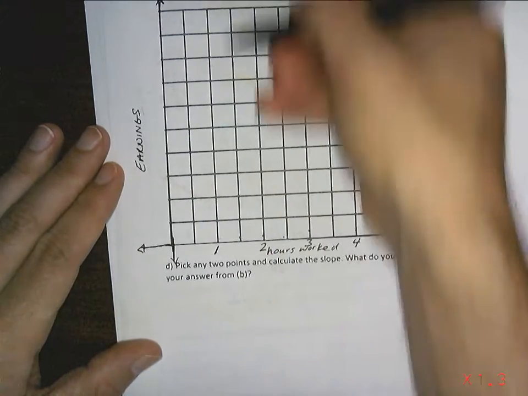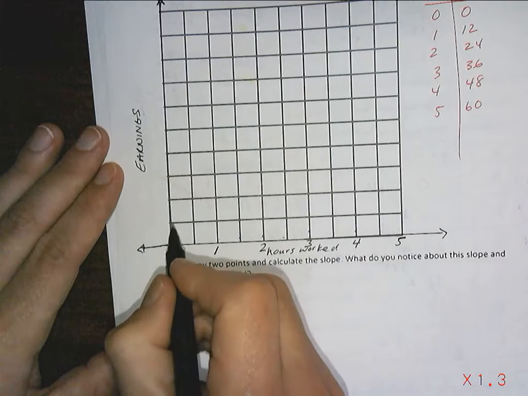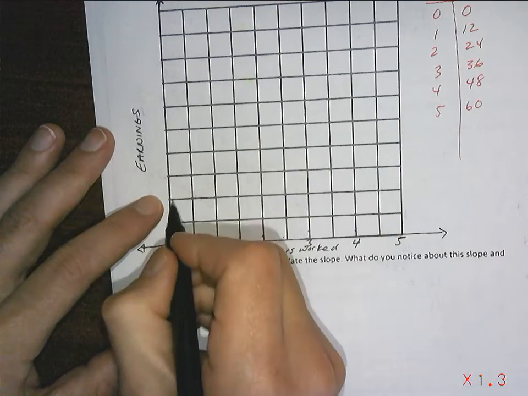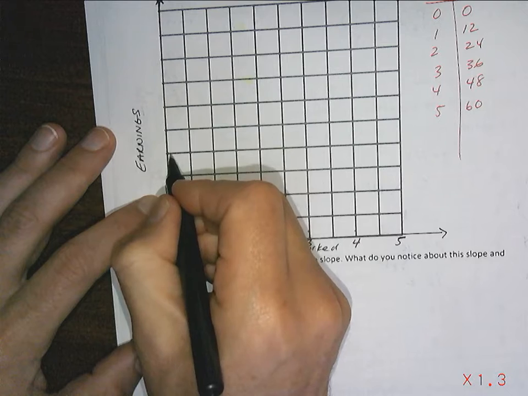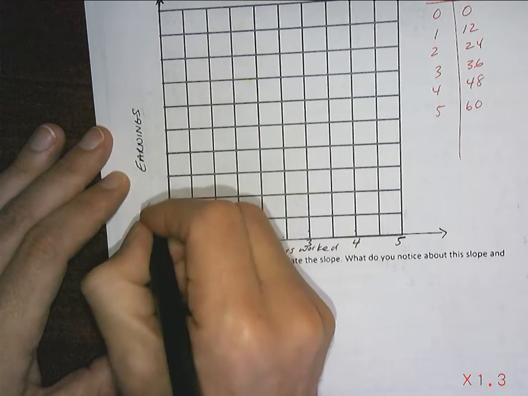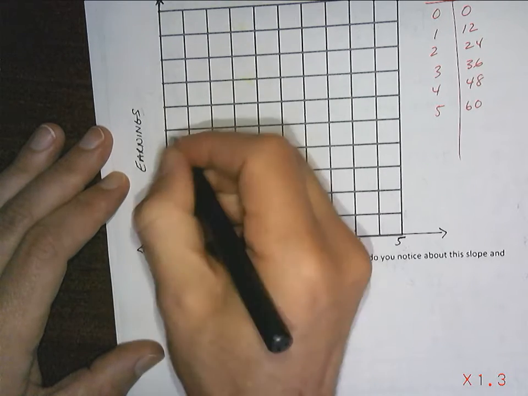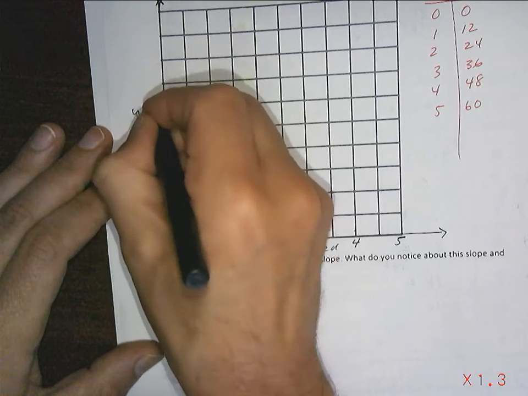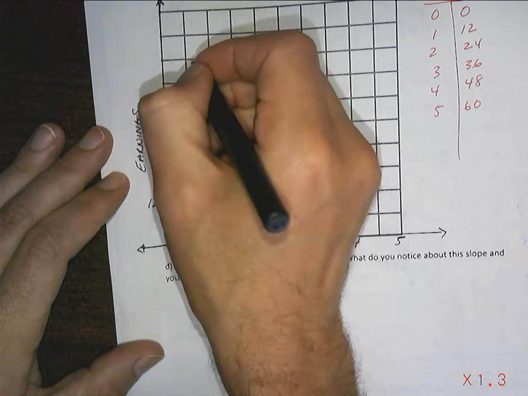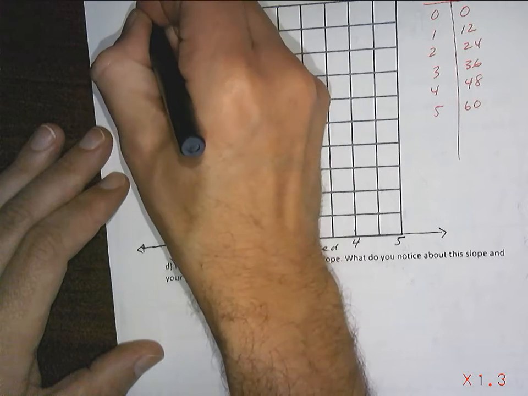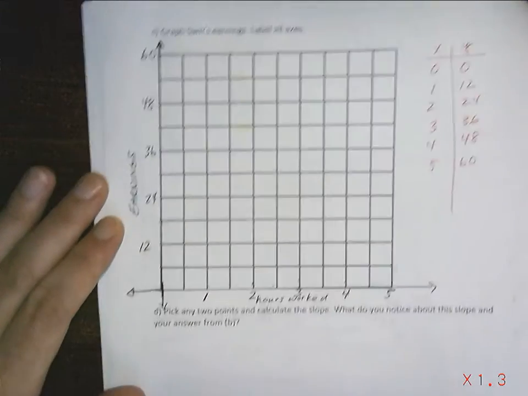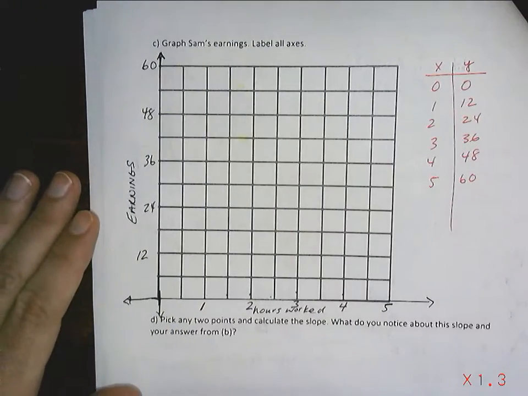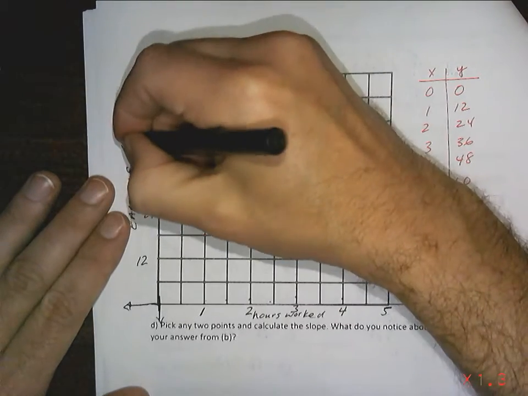And going up, I could make that $6, $12, so that could be 12, 24, 36. That might be nice. So each hash mark is $6. What I'm doing is I'm using up most of the graph. This is the earnings in dollars.